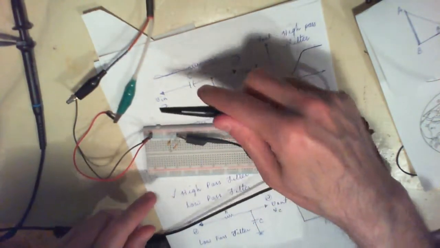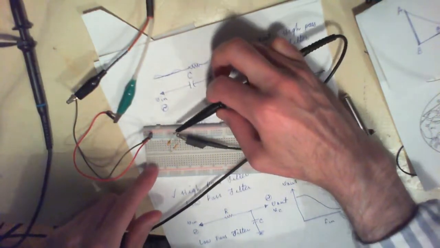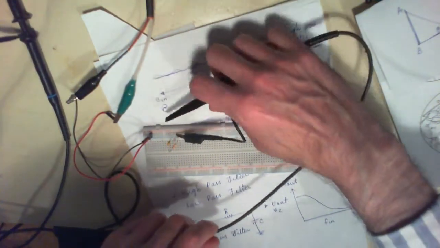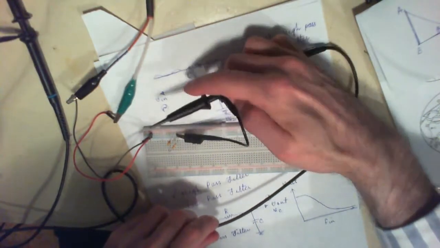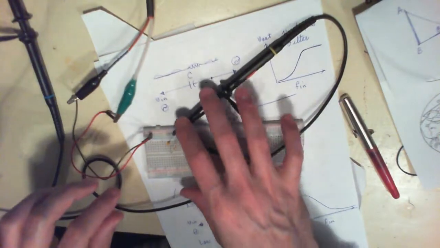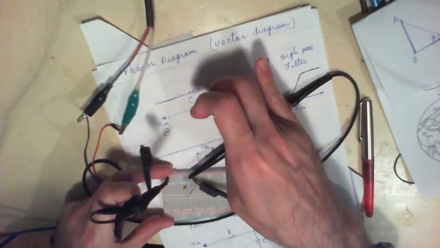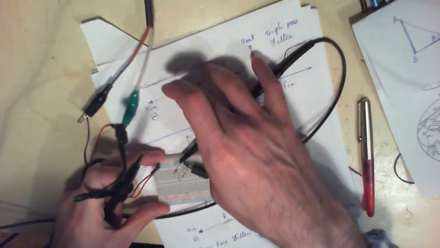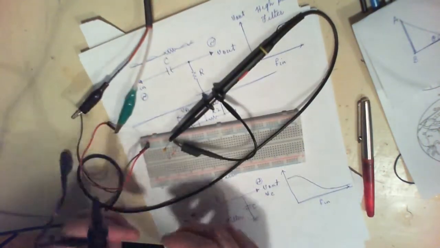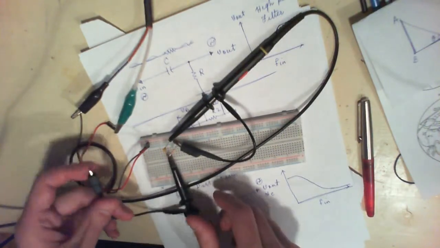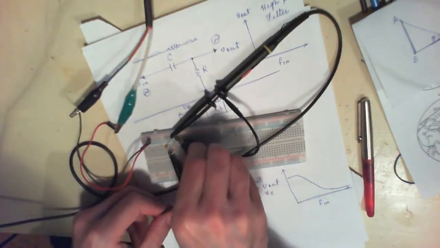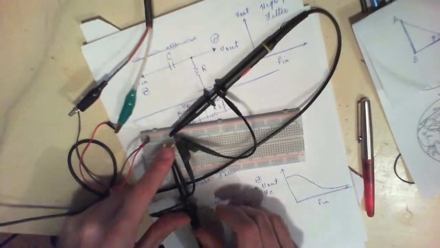This is ground, and my input is basically this capacitor here. So this is the input signal. The output signal is actually where the capacitor is connected to the resistor, which is basically this point. And then the other lead I have to connect to ground as well. Okay.